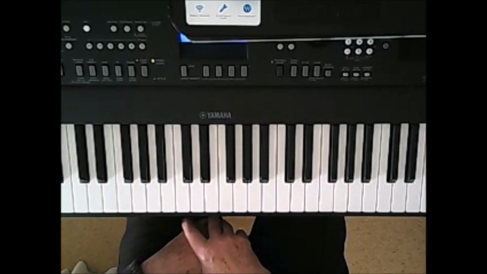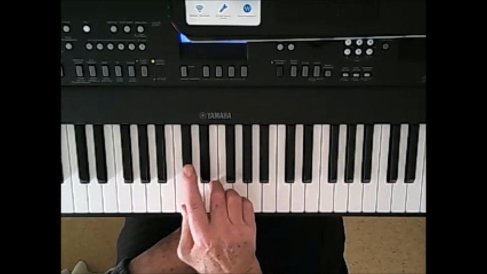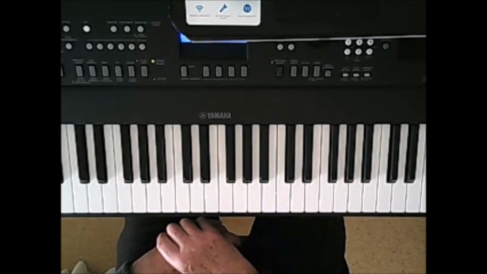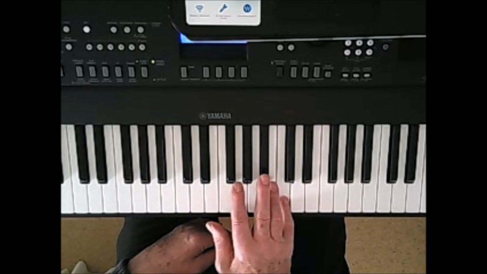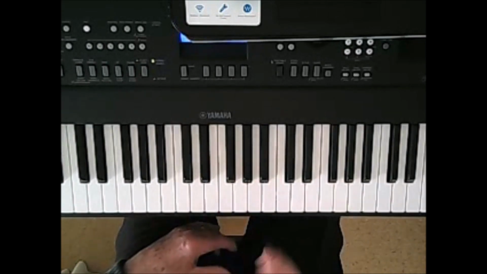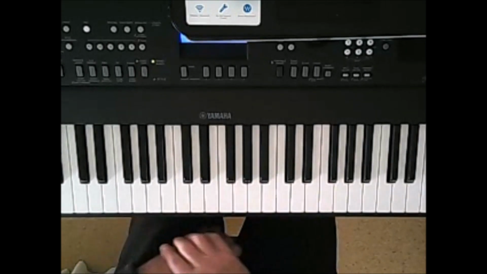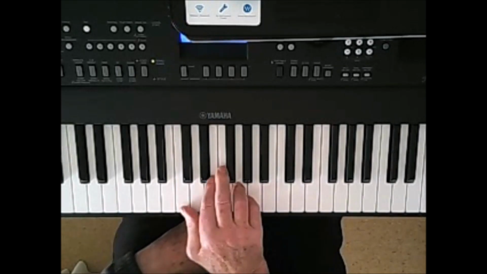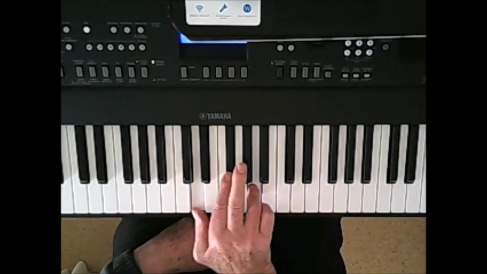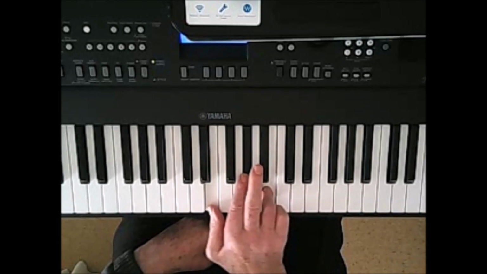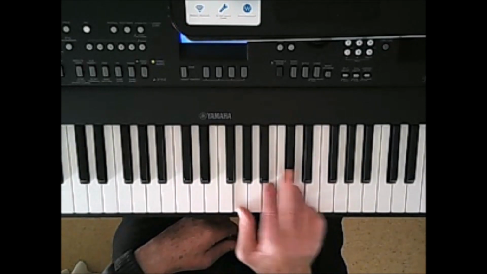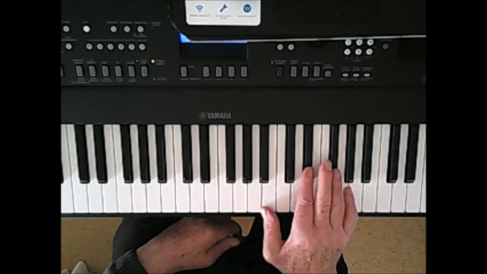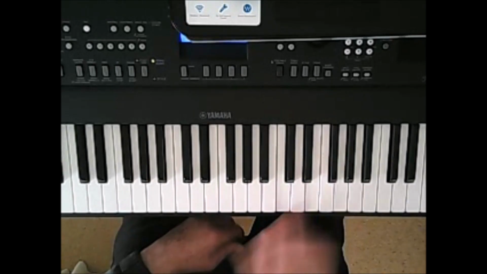That's called a perfect fifth, by the way. The third is called a major third, but where you get a fourth and a fifth and an octave, they're all what we call perfect. Okay, so that's your major: D major, E major, F major, G major, A major, B major, C major.